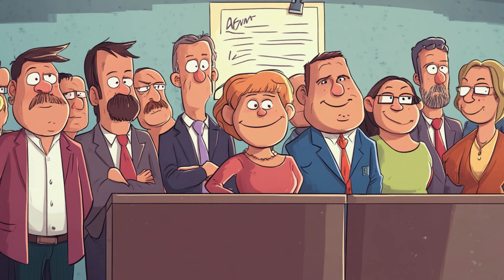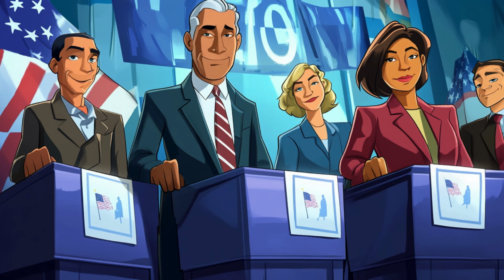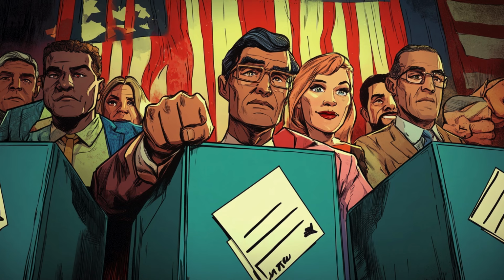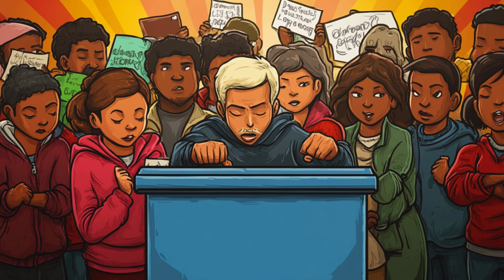Finally, the recall is a process that allows voters to remove an elected official from office before the end of their term. Recall elections are typically initiated by citizens through a petition process and require a majority vote to succeed. Notable examples of recall elections include the successful recall of California Governor Gray Davis in 2003 and the unsuccessful recall attempt against Wisconsin Governor Scott Walker in 2012.